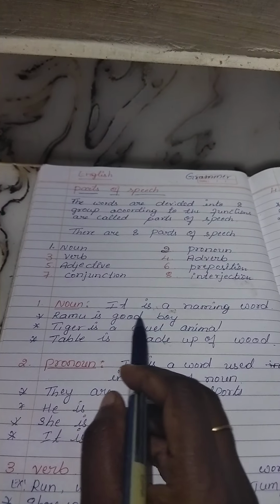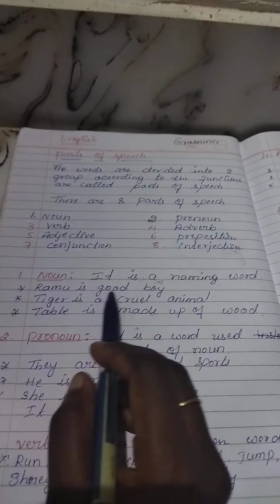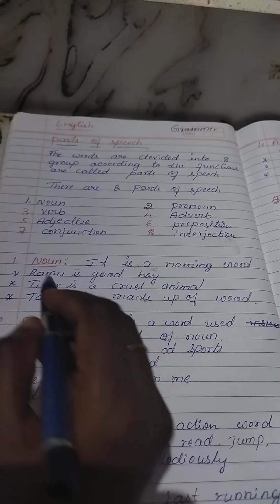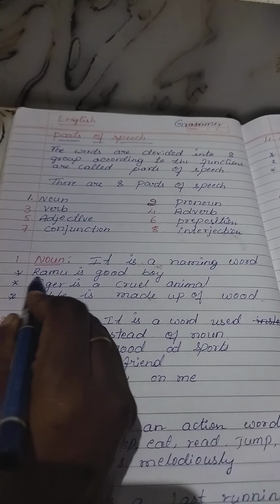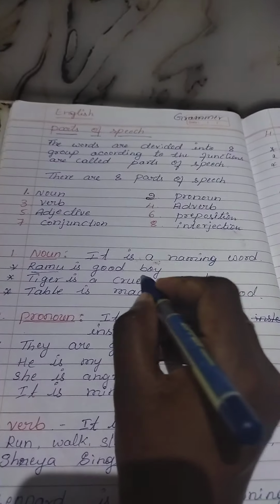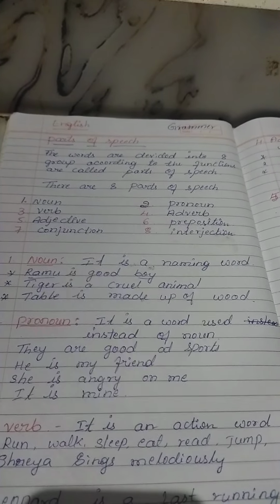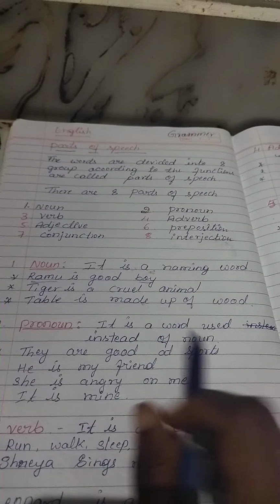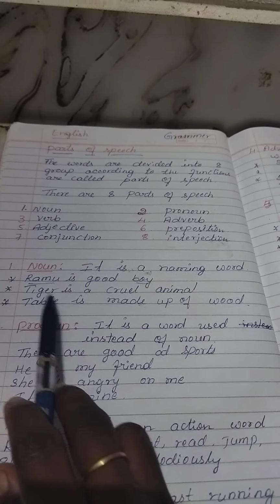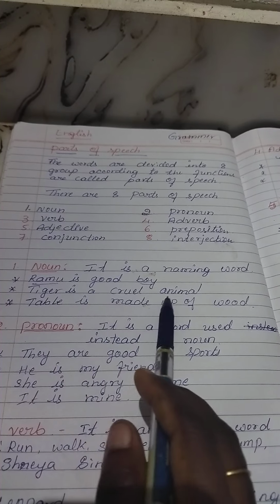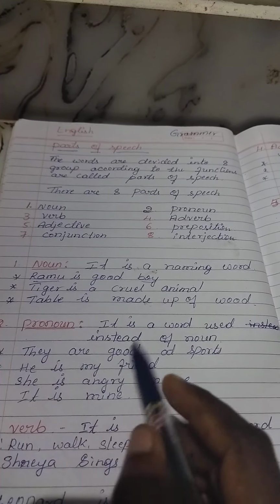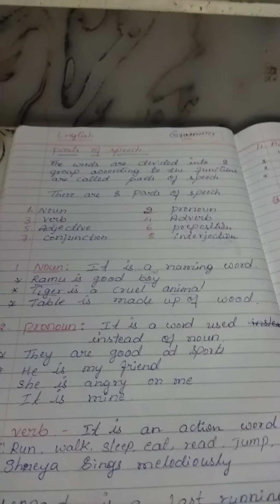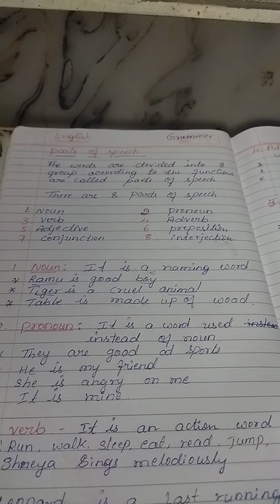Ramu is a good boy. In this sentence, which is called a noun? I will underline the noun here, Ramu, and boy is also called a noun. Next, the second example: tiger is a cruel animal. Here tiger and animal are examples of nouns.